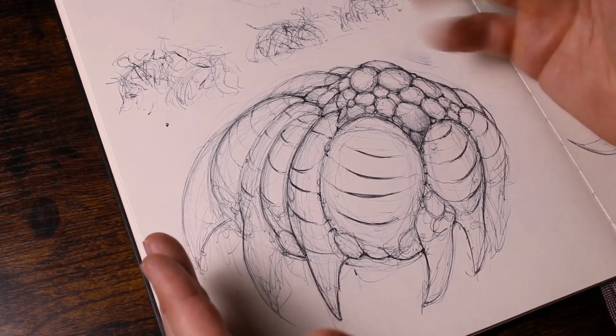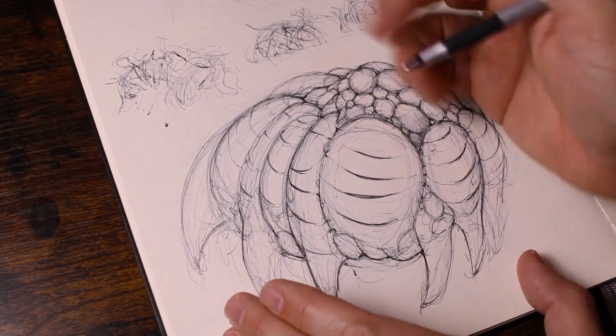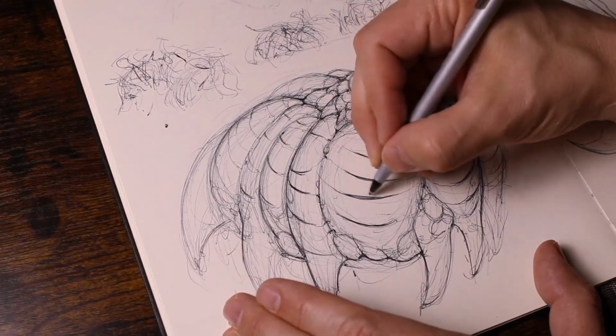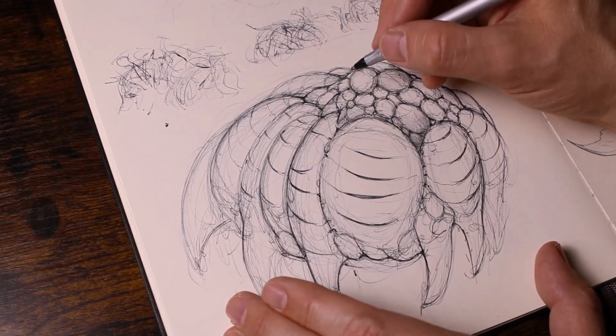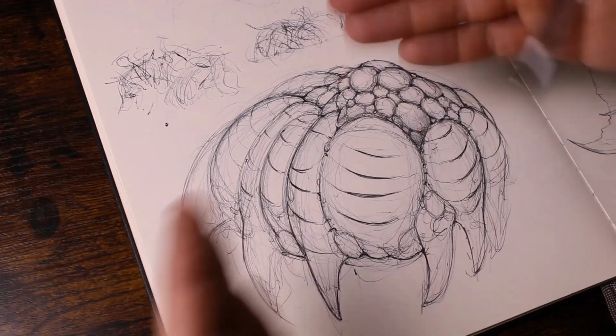All right, so we need to think about the selling point, and now that I'm looking at this, the selling point is actually these slits. And that was not the intention. See guys, this is the fun part. We're all on this journey together.